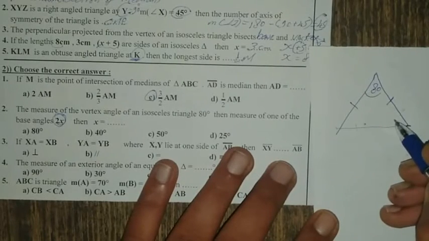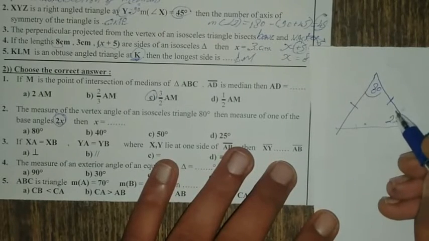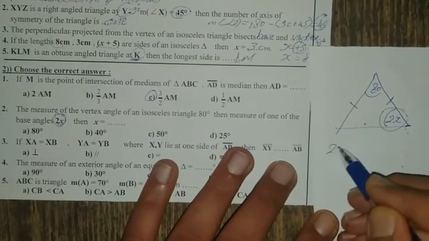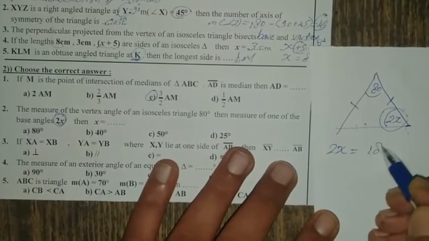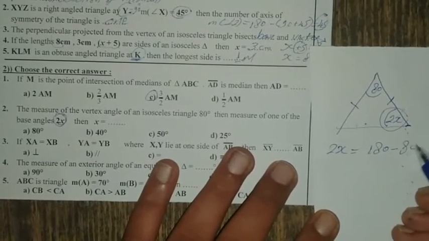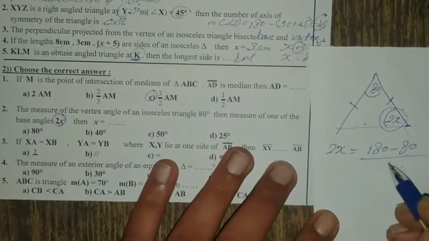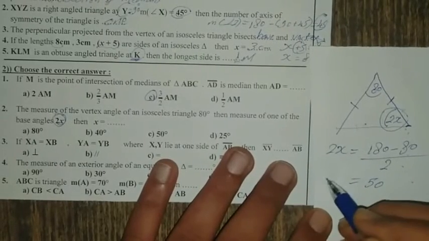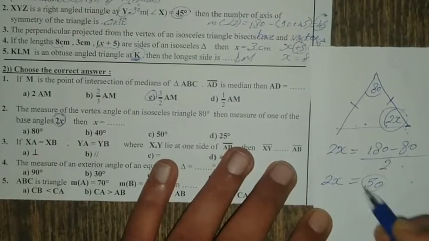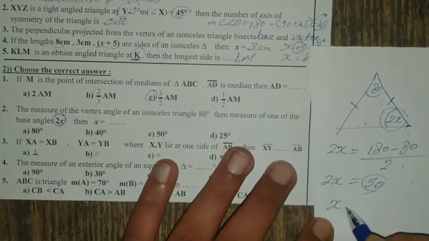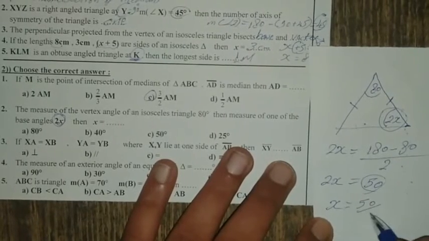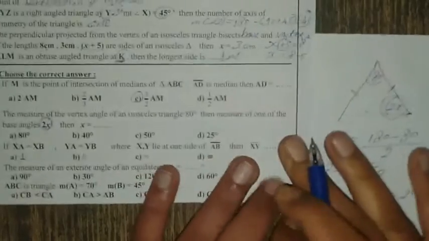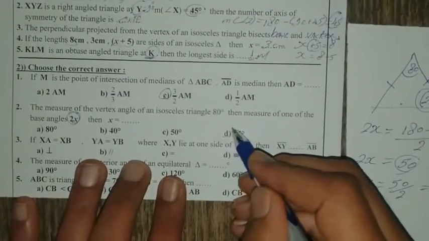Then each of the base angles equals 2x. Then 2x equals (180 minus 80, the measure of the vertex) divided by 2 equals 50. So 2x equals 50. Then x equals 50 divided by 2 equals 25. D.